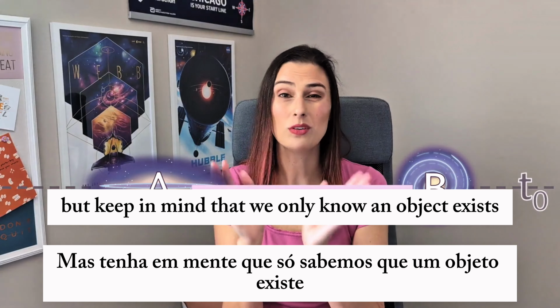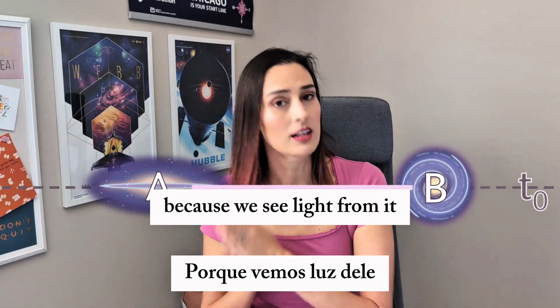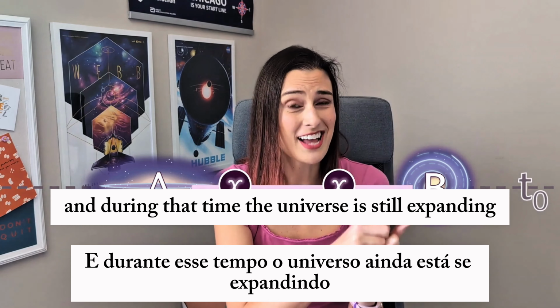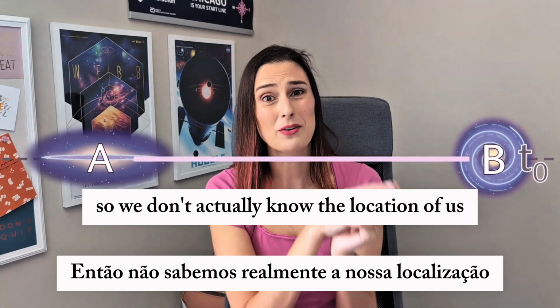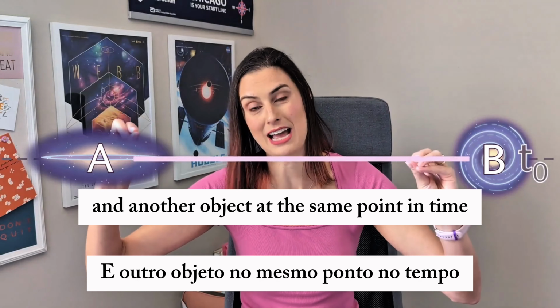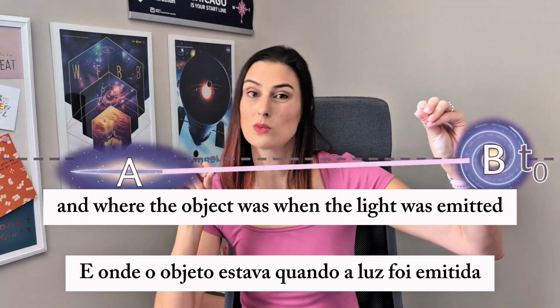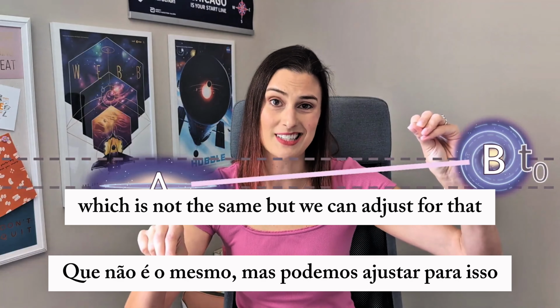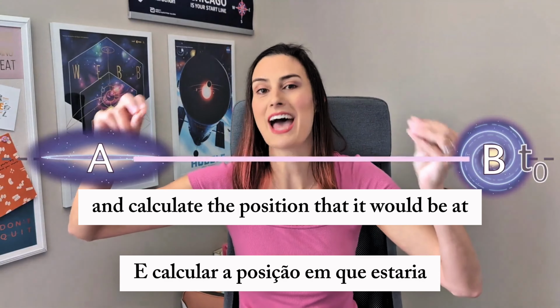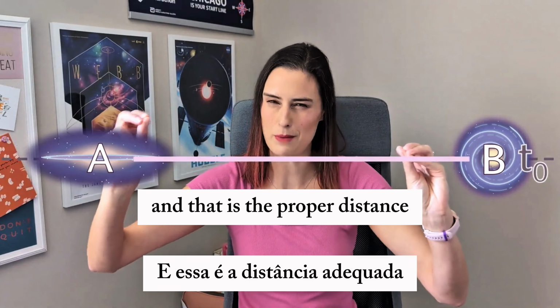But keep in mind that we only know an object exists because we see light from it, and that light takes time to travel to reach us, and during that time, the universe is still expanding. So we don't actually know the location of us and another object at the same point in time. We know where we are and where the object was when the light was emitted, which is not the same. But we can adjust for that and calculate the position that it would be at the same point in time, and that is the proper distance.